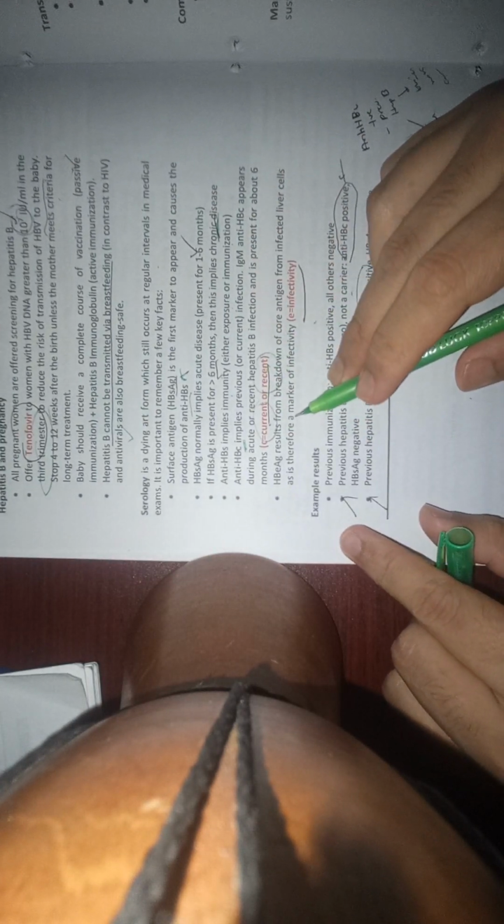So anti-HBc, core antigen. Anti-HBc level implies previous or current infection, and IgM anti-HBc appears during acute or recent hepatitis B infection and is present for about 6 months. So C means current or recent. So remember this, C is current or recent. HBeAg results from breakdown of core antigen from infected liver cells and is therefore a marker of infectivity.